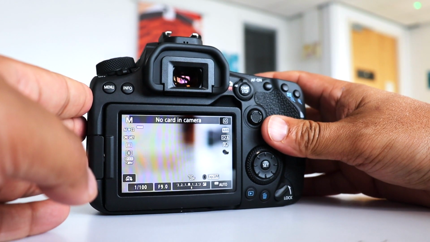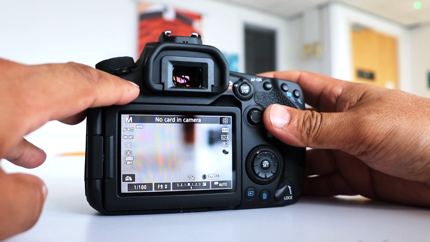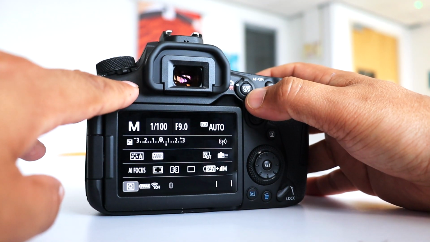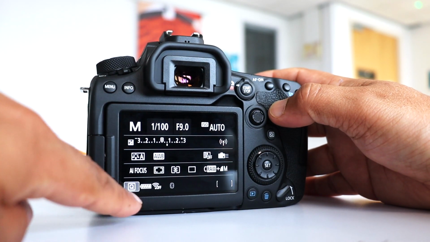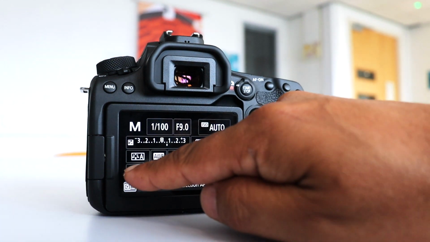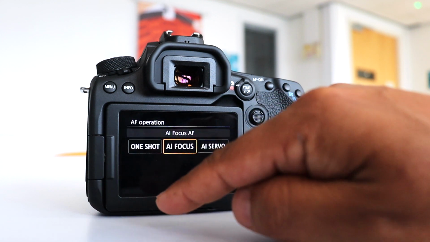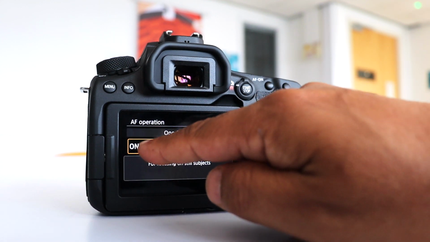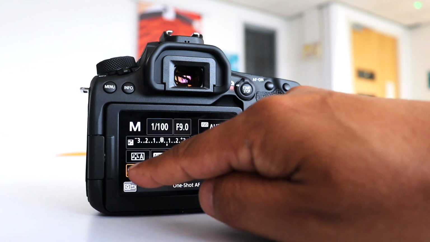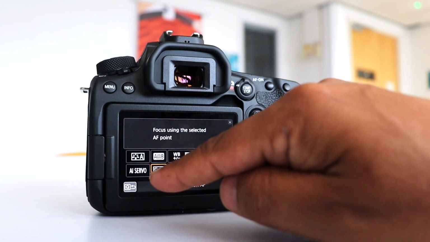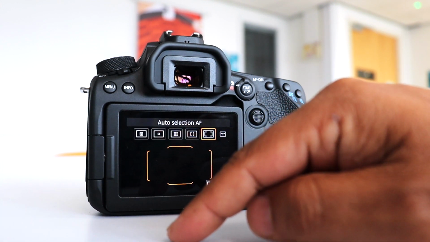On this camera, if I click on the start button first and then click on info, I've got my touchscreen menu. Now in here, if I click on AF focus, you've got AI autofocus and one-shot focus, so you've got your standard AI Servo focus as well. But if you click on this tab here, this is where you can control your focus points.